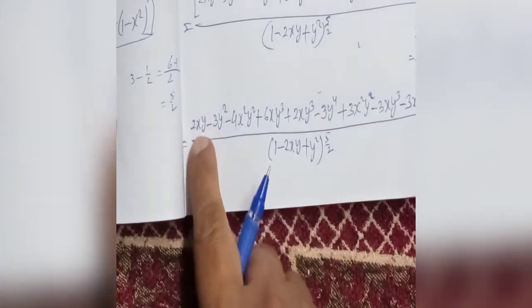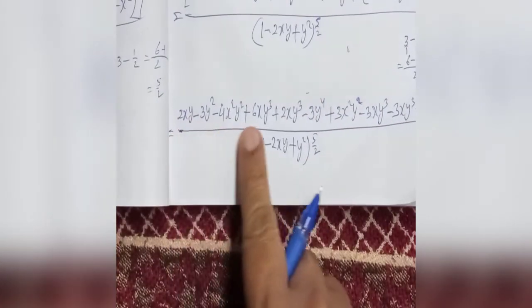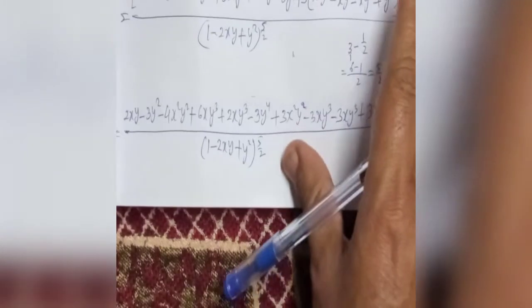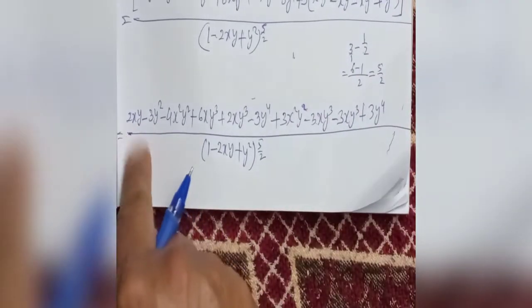Here only the xy term is 1. There is no other like term xy, so I write 2xy.